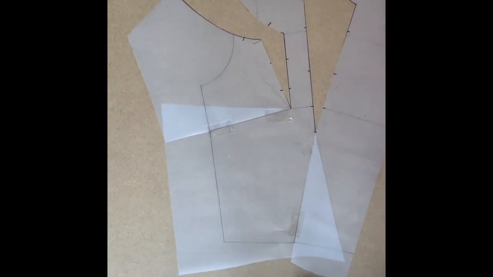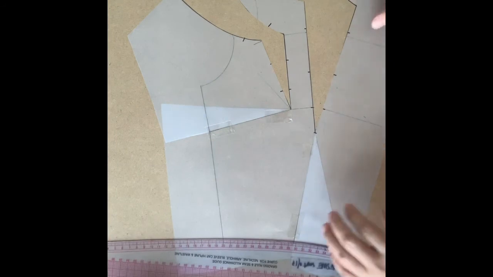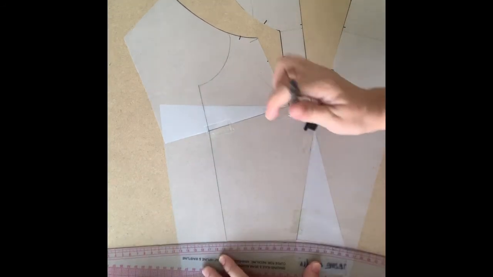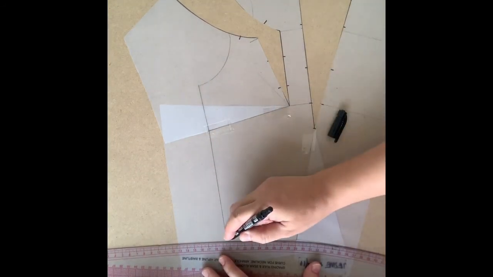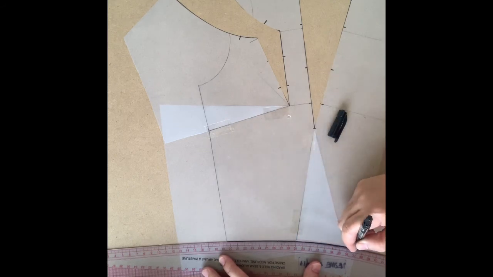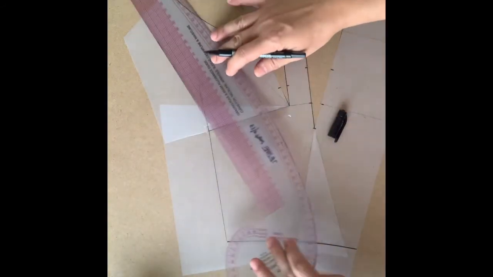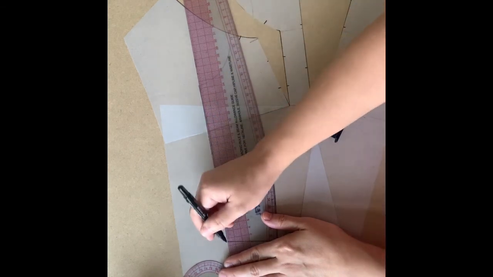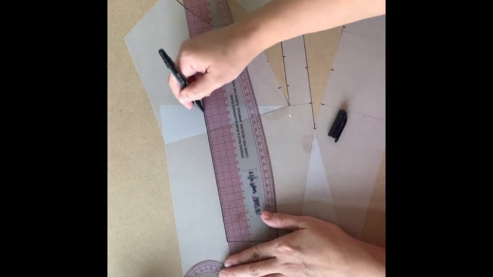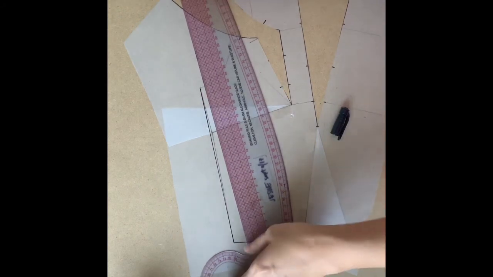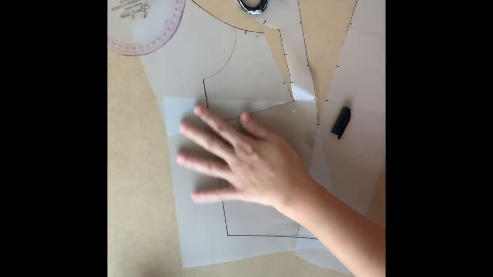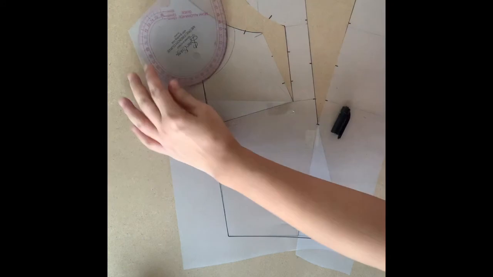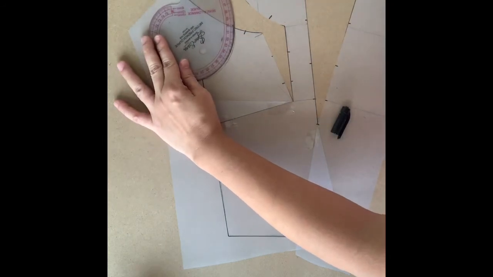And then again, we will make a nice shape here. And let's make this one straight. Alright. And then let's make a nice shape of the under the arm there.